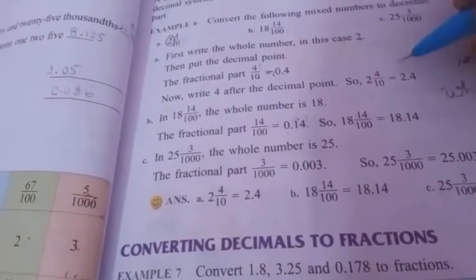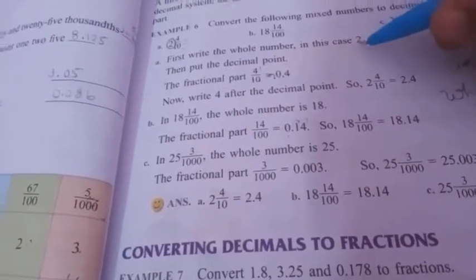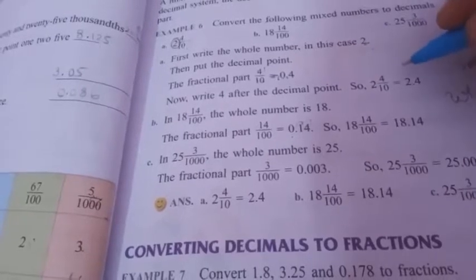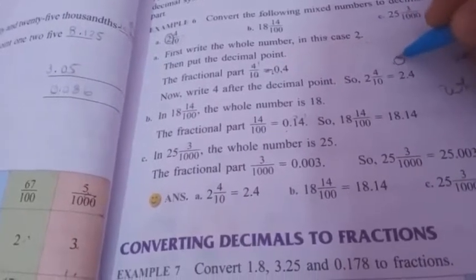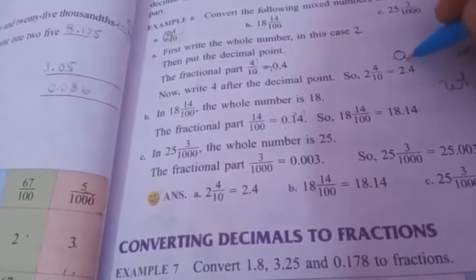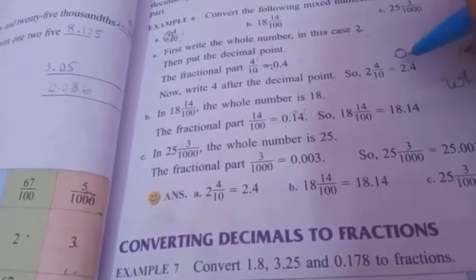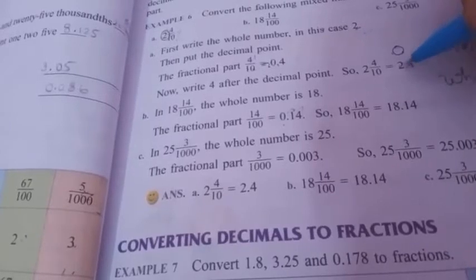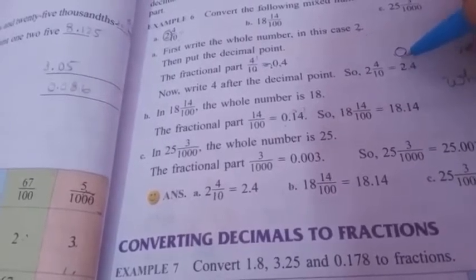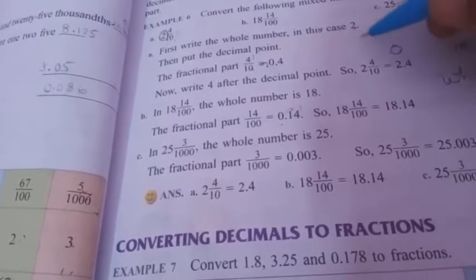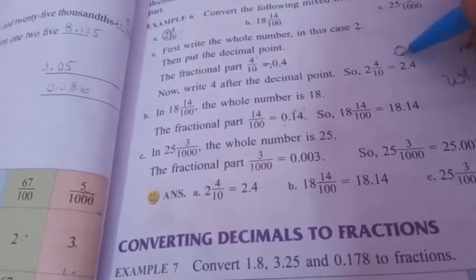When it comes to the answer, the mixed number 2, 4 by 10 will become... remember, the 2 is a whole number. A whole number will always become ones. O stands for ones. Do you remember, students, which I have told you? O stands for ones. So before the decimal point, what will come? Ones will come. So the whole number belongs to ones.